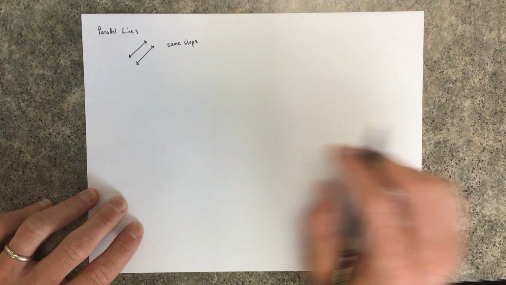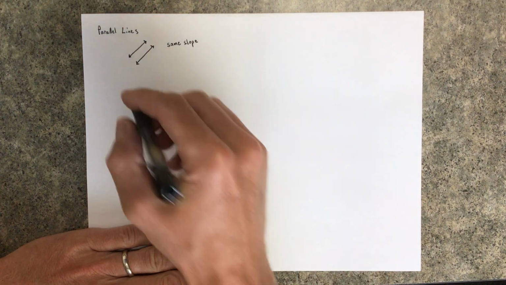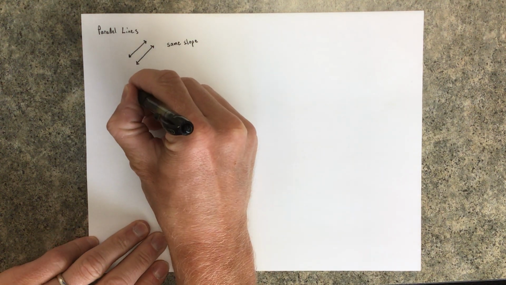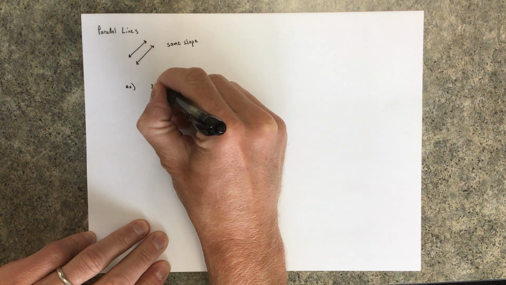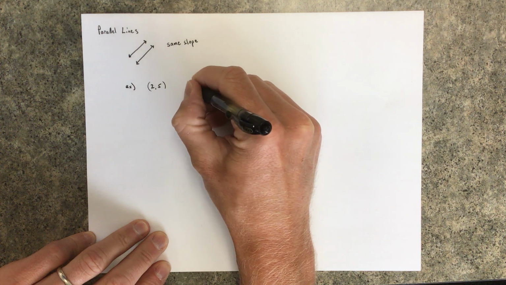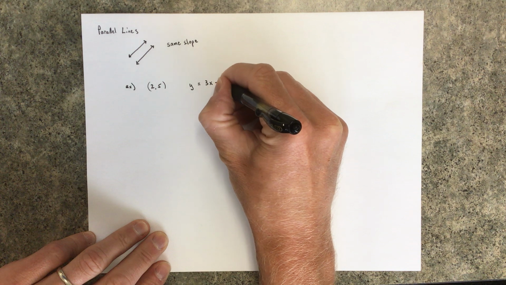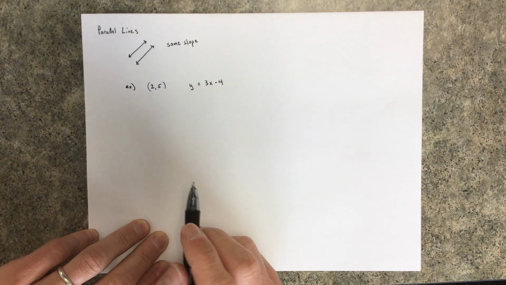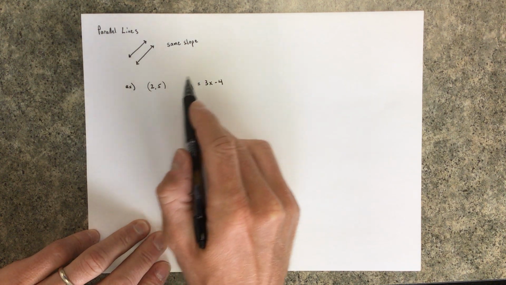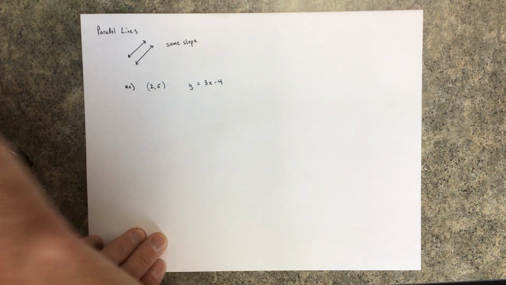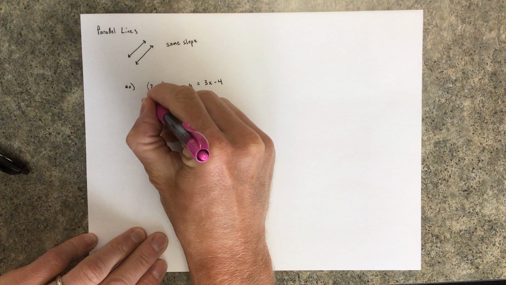And what we want to do is find the equation of a parallel line that goes through a specific point. So let's just do some examples. Let's say I have this point, (2, 5), and then I have this equation, y = 3x - 4. I want the equation of the line that goes through this point and is parallel to that line. Well, this one has a slope of 3, so I need a slope of 3 for my line.